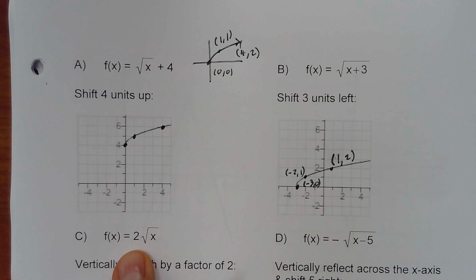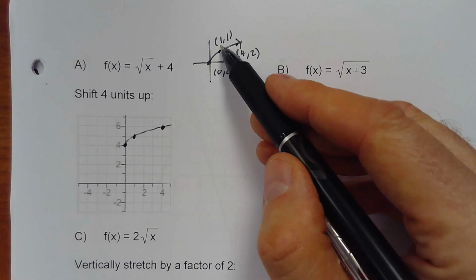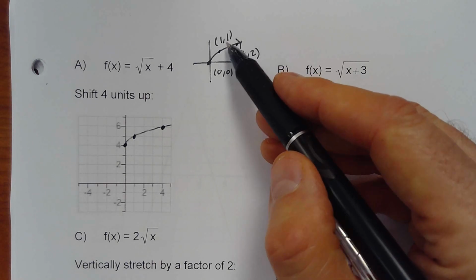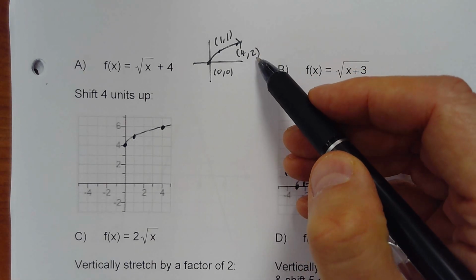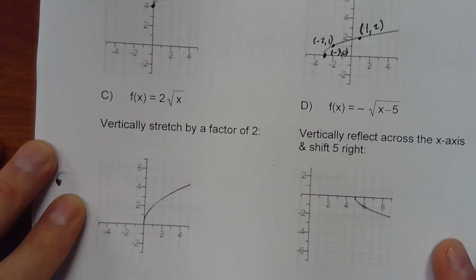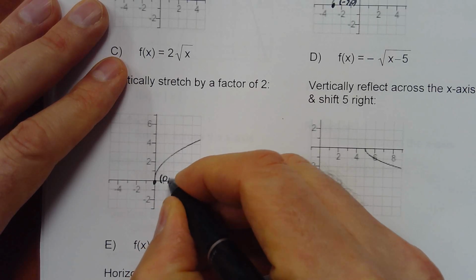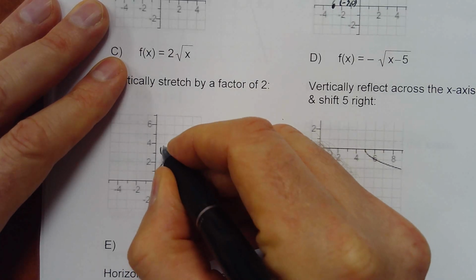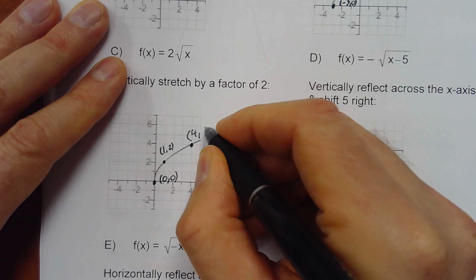In C, this is a vertical stretch. So now I'm going to stretch all my y values by a factor of 2. So it's like I'm going to be doubling the y coordinate. 0, 0 stays put. 1, comma 1, I'm going to double the y coordinate. It becomes 1, comma 2. 4, comma 2, I'm going to double the y coordinate. It becomes 4, comma 4. So 0, 0 stays put. This is now 1, comma 2. And this point out here is 4, comma 4.